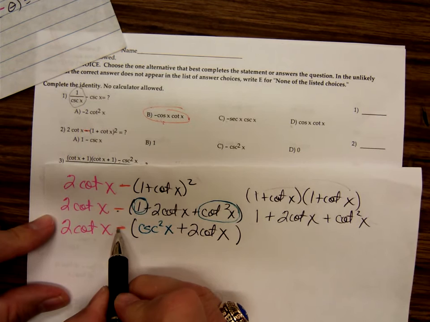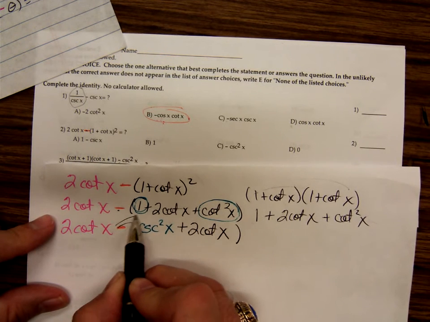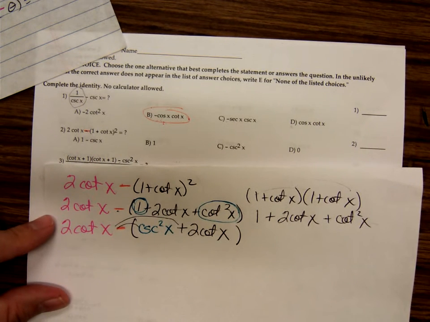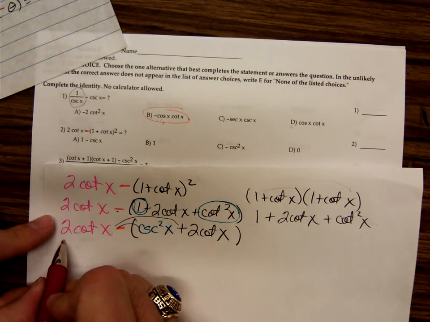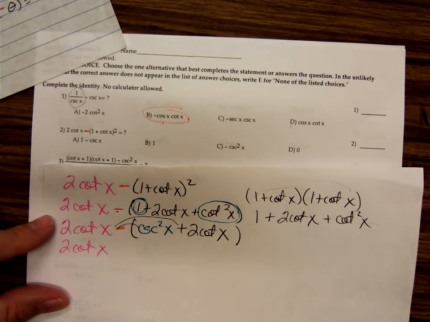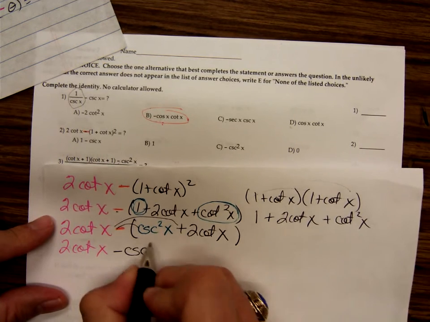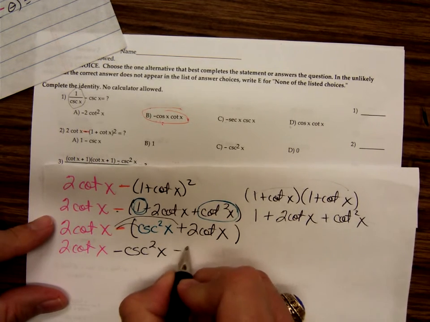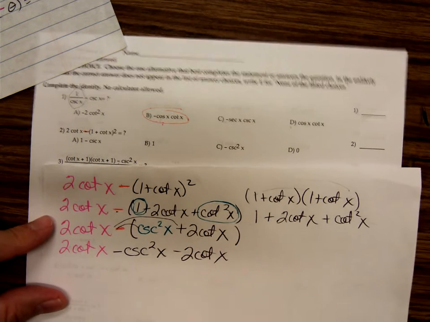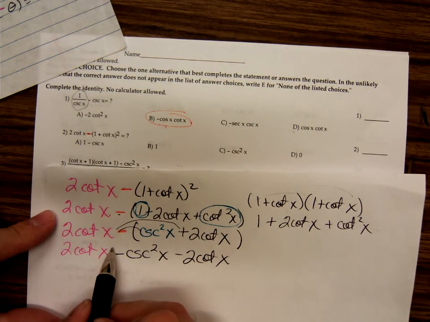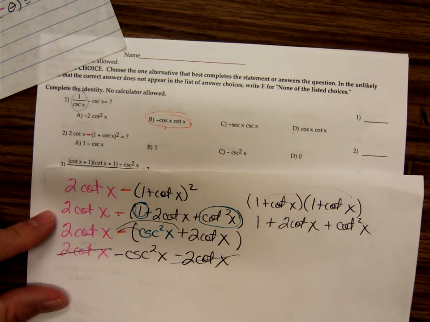And now I need to distribute this minus. And let's see, what are we going to have? We'd have a 2 cotangent x minus cosecant squared x, and then a minus 2 cotangent x. Oh, hey, I think we got one of those answers, don't we?